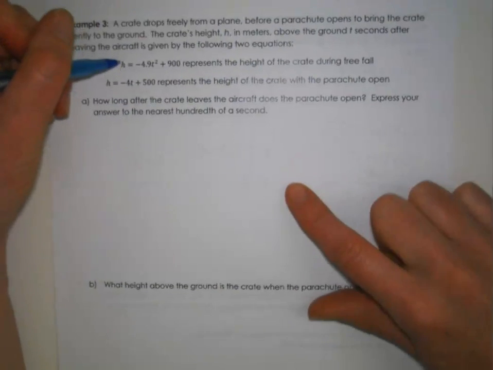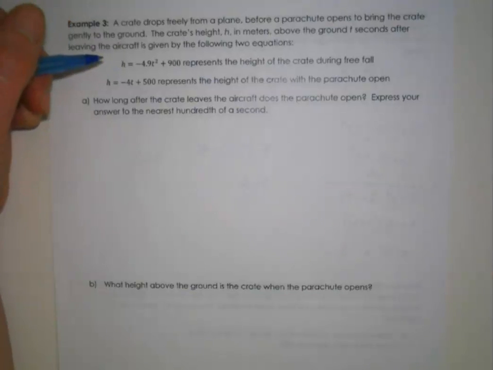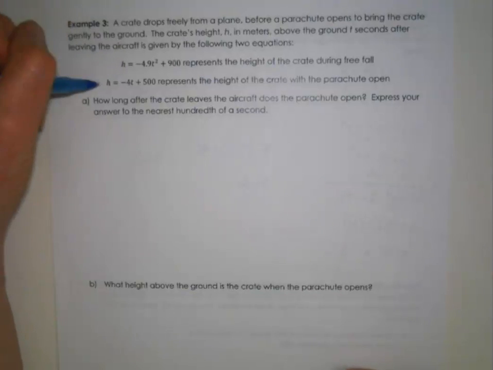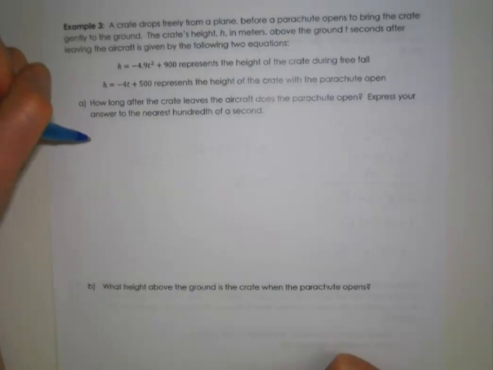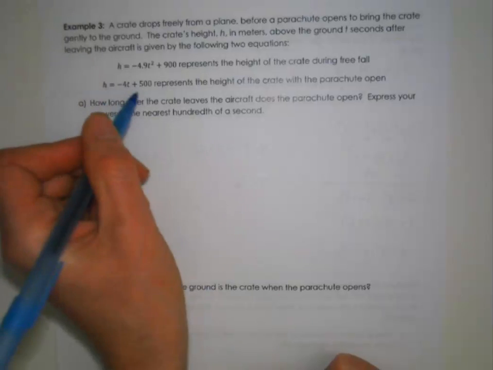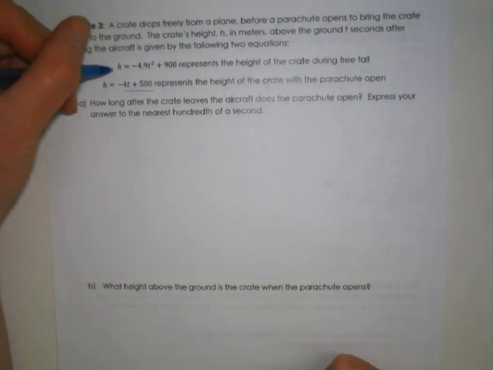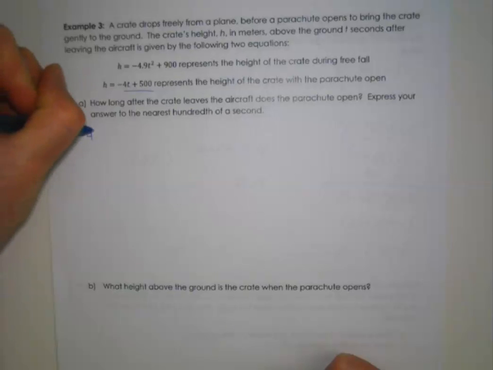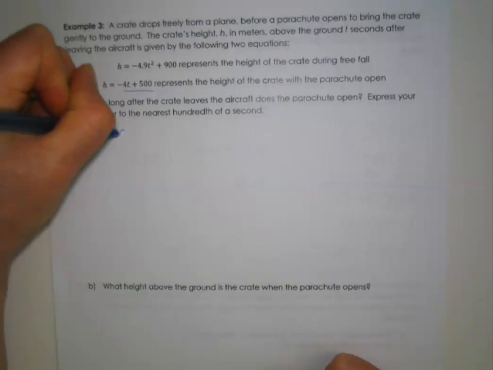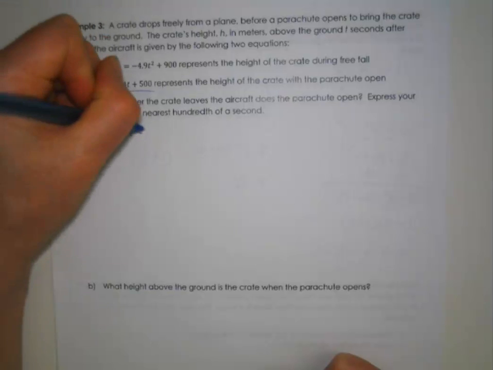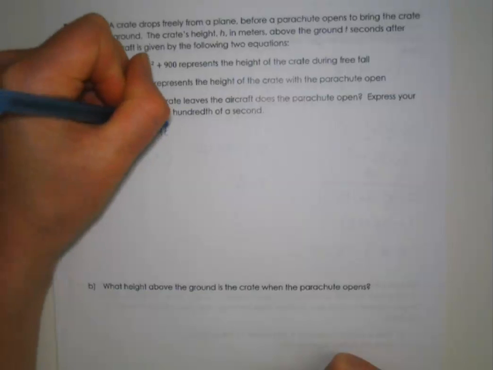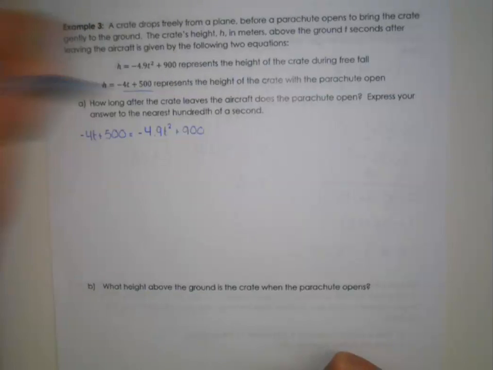So let's go ahead and consider how we could do this. If you want, you could do elimination again the way we looked at in the first problem. You could just subtract off the second one. I'm going to use substitution this time, especially because we have this nice linear one that's going to be easy to sub in. So I'm going to put in this negative 4t plus 500 is equal to h, so I'm subbing it in for the h here, negative 4.9t squared plus 900.